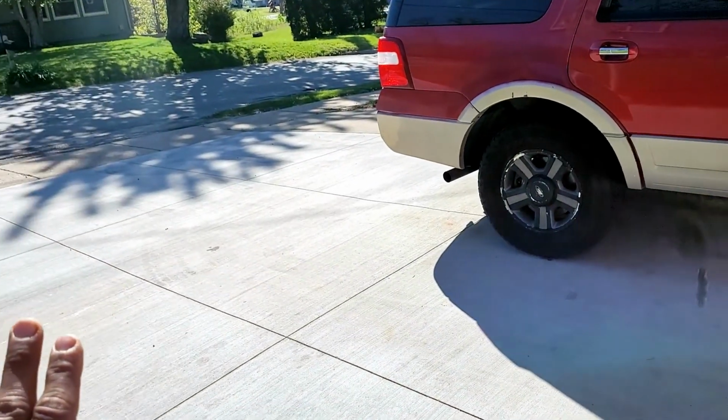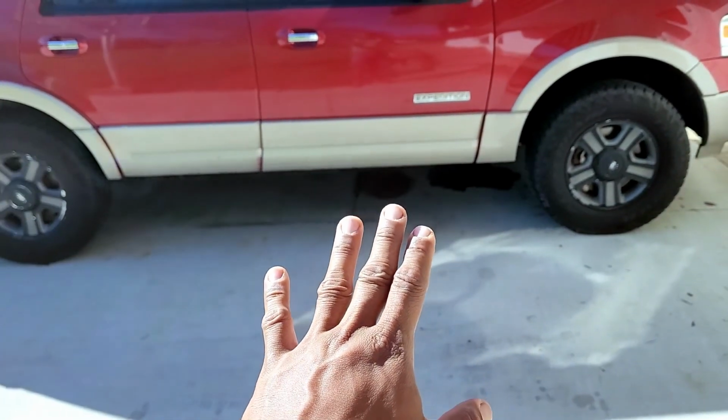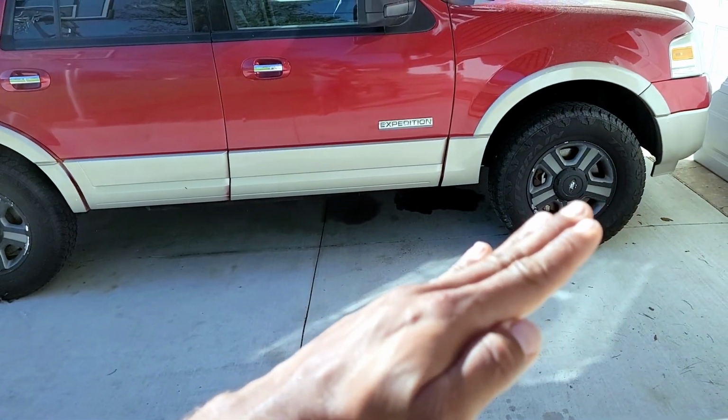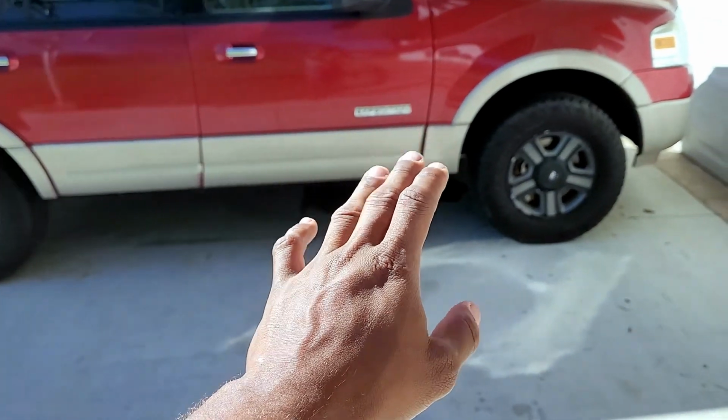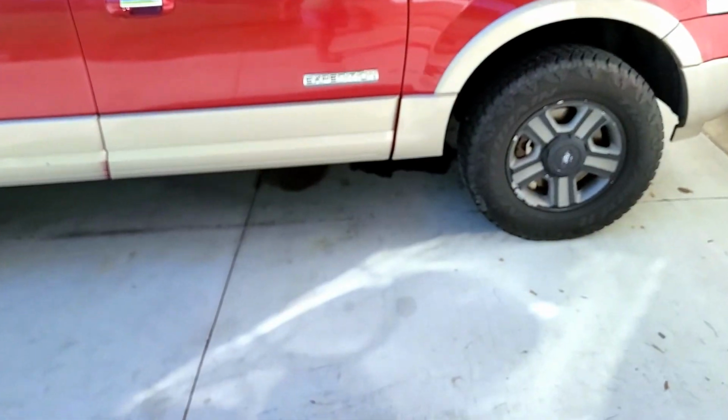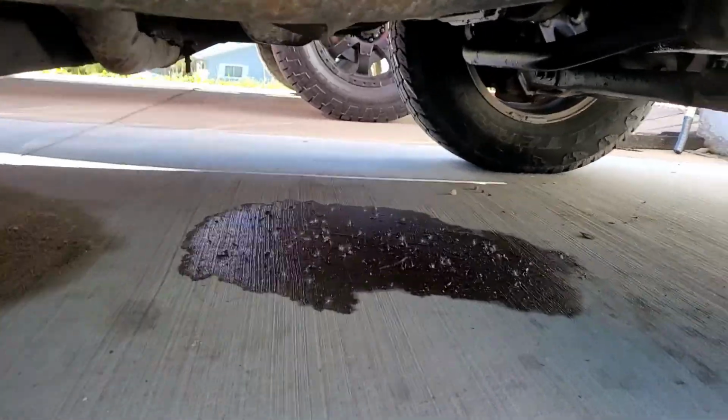Now my driveway does have a slight slant to it, so the nose is slightly pointed up. So that could be affecting where that fluid leak is coming from, but let's go ahead and crawl underneath and see if we can identify it a little bit further. All right, guys, now here we are underneath.